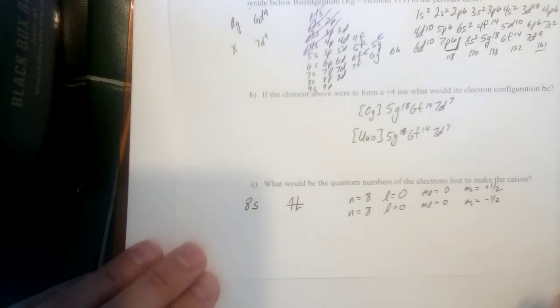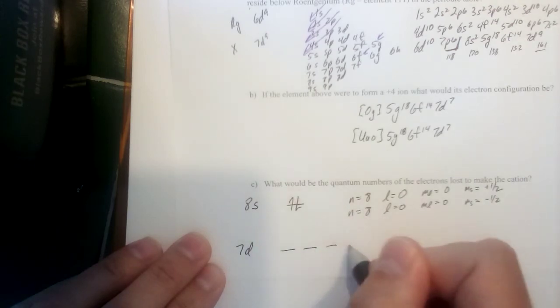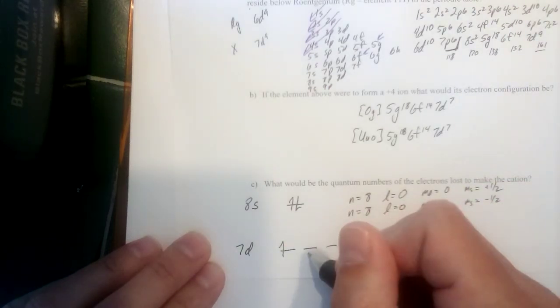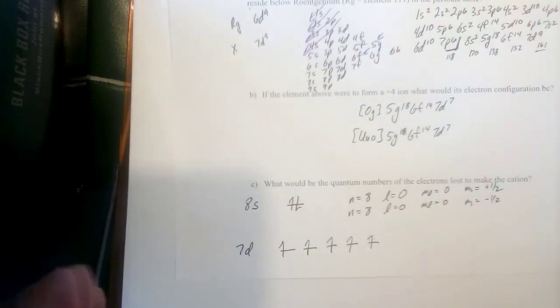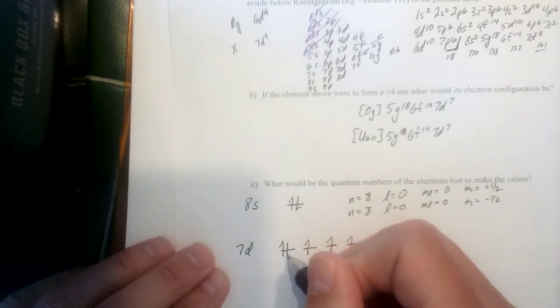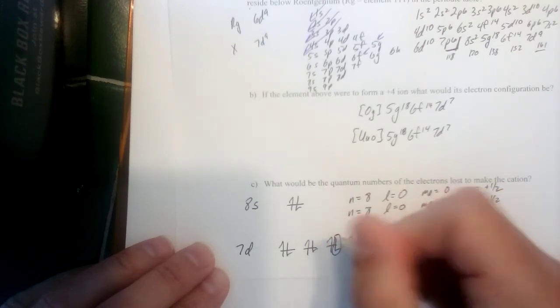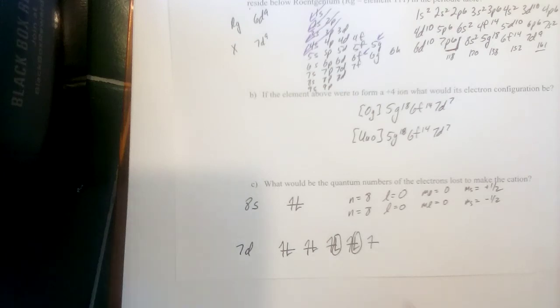Now, we also took 2 out of the 7D. The 7D is a degenerate set of 5 orbitals. So the 9 electrons that went in there would have entered 1, 2, 3, 4, 5, all spin up because of Hund's rule. Then 6, 7, and the ones we're going to end up removing are that one, 8, and 9. The last 2 in will be the first 2 that we take out.